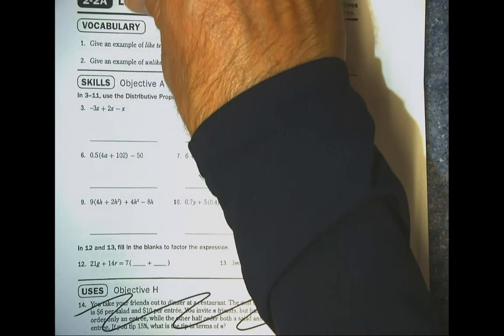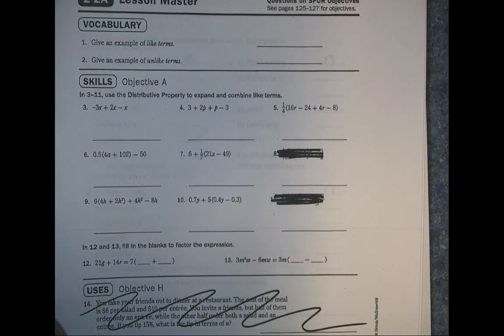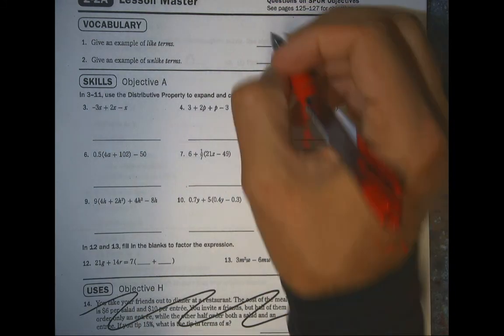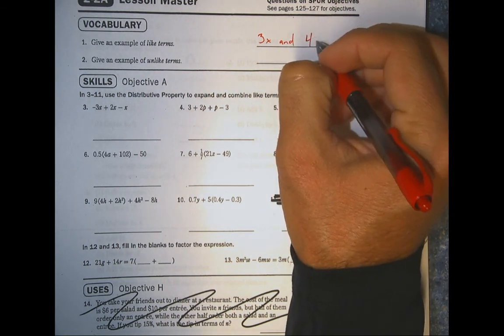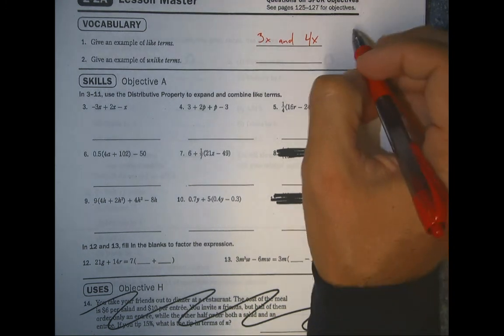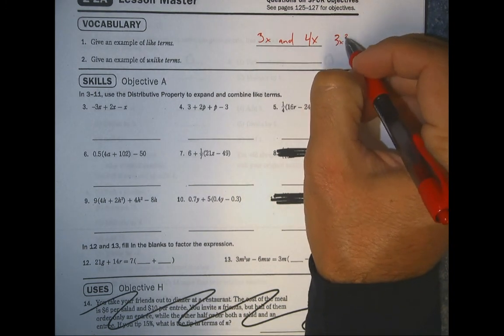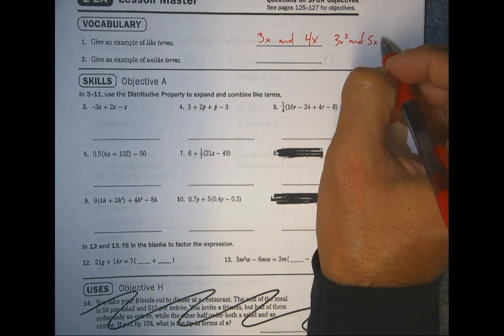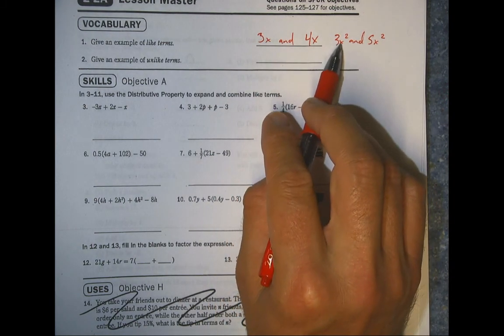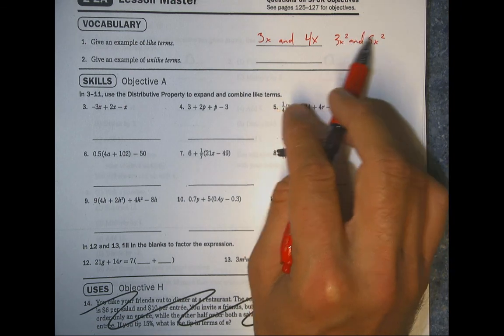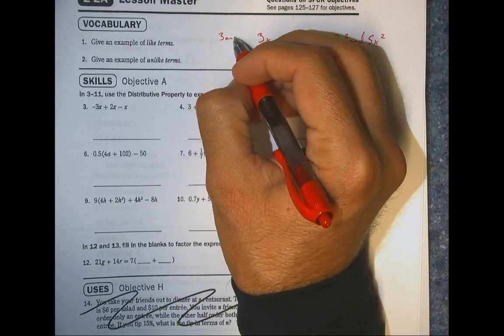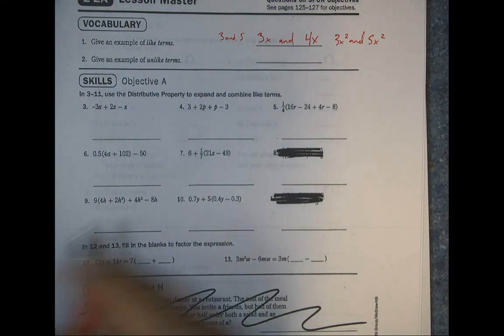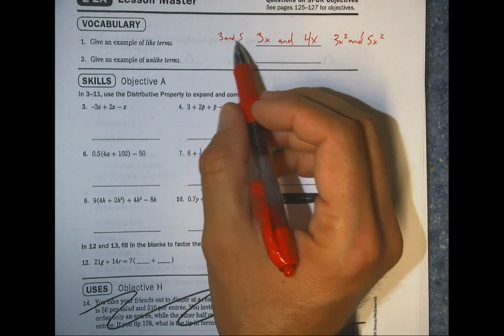Okay, talking about like terms and combining them. So give an example of like terms. So any example. So they're going to have the same variable, so something like 3x and 4x. You could also say 3x squared and 5x squared. So even if they have the same variable, they also have to have the same power to be like terms and be able to be combined. You could also just do 3 and 5. If they don't have any variable, they are like terms. They're just whole numbers and they can be combined.